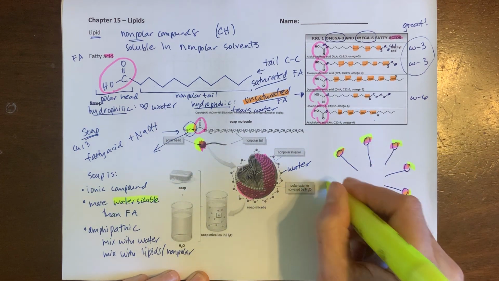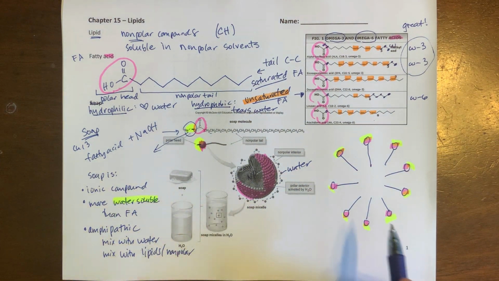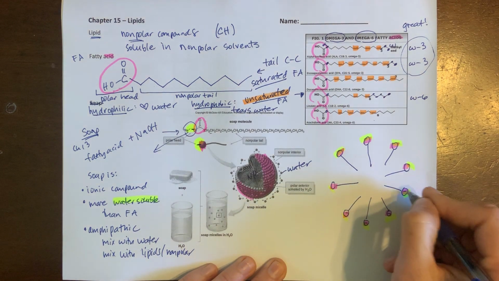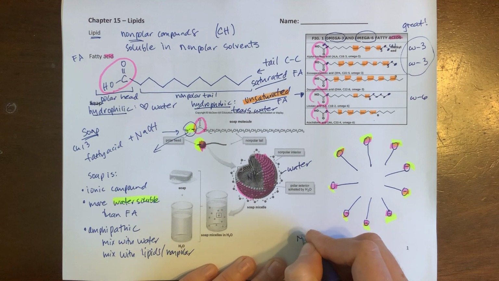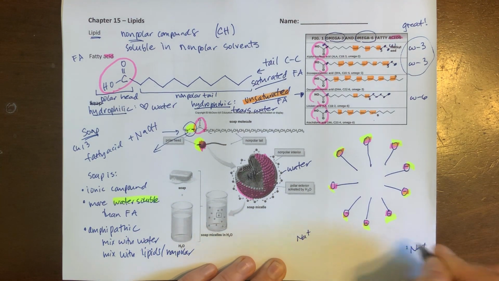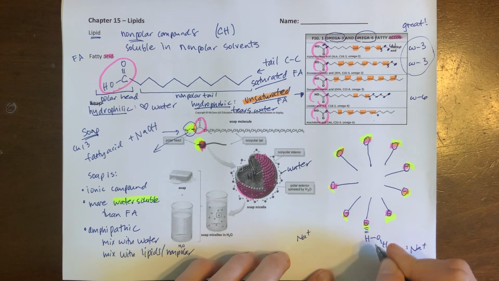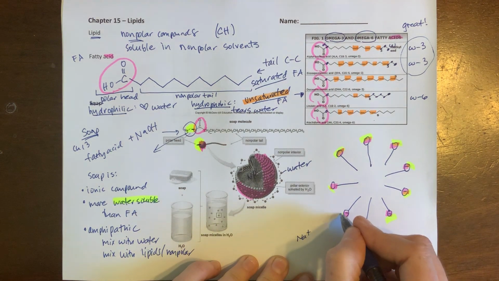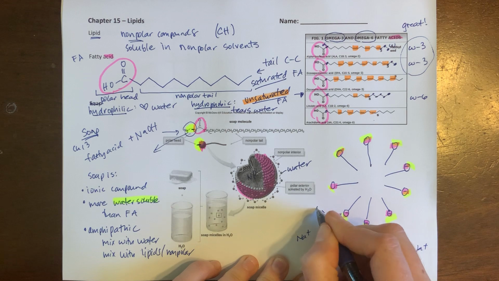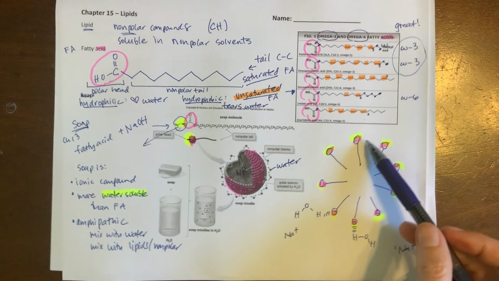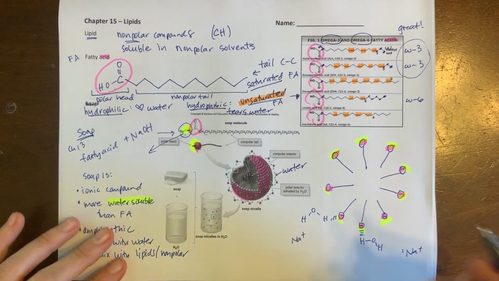And those heads that have charges on them are going to be attracted to water. So they're all negative, right? There's random sodiums floating around in the water as well. But these negatives are going to be attracted to the hydrogens in water, right? So I get ion dipole attractions between the ions of soap and then the dipole in water. So this is my cutaway of my micelle.